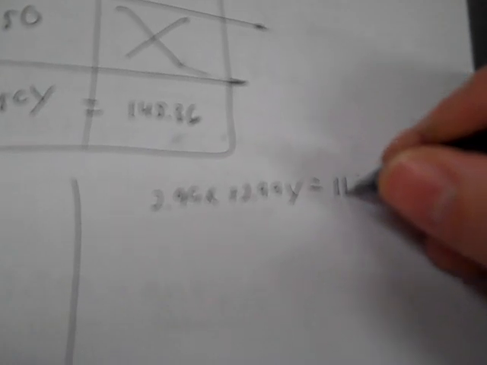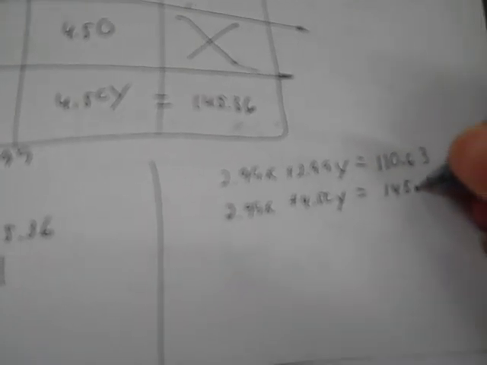Okay, put implied ones in front of those, so we're going to use elimination. We're going to multiply the top by 2.99, and the bottom will just multiply by 1. So that's going to be 2.99x plus 2.99y, and then I take 2.99 times 37. That's 110.63. And the bottom remains the same because you're just multiplying by 1. So 2.99x plus 4.50y equals 145.36.